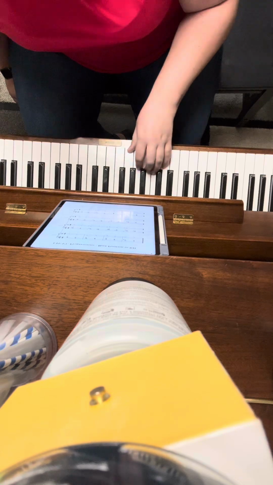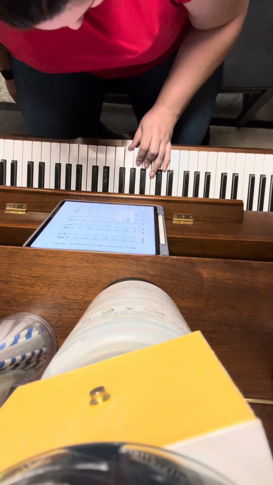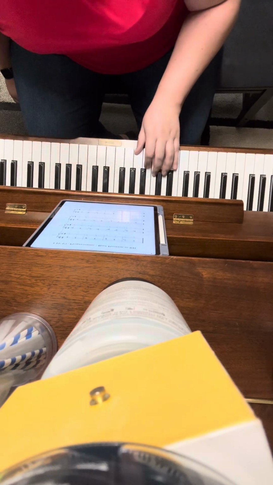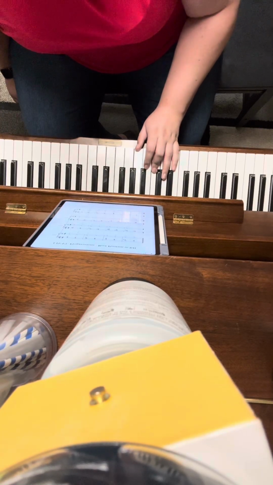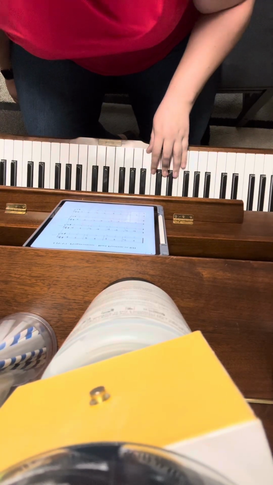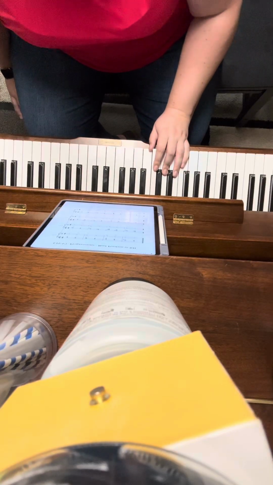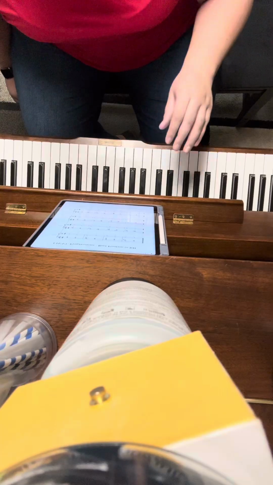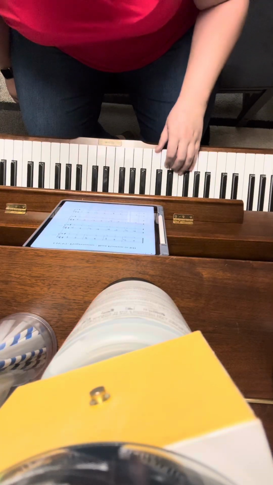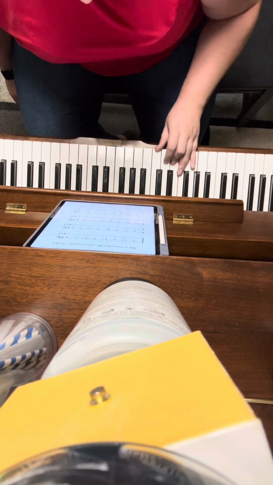Our 5 chord is going to be G major. Our 6th chord is going to be minor, A minor. Our 7th chord is a diminished chord, and we'll come back to what that is when we get to that chord. So B diminished, and then a C chord.